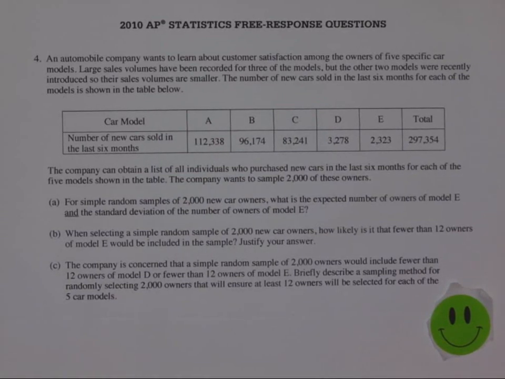Today we're going to see if we can figure out the 2010 number 4. I think this is a nice little challenging problem. I don't know if this sort of thing is going to be on the AP exam this year, but we'll chat about that momentarily. But let's see if we can figure this out.